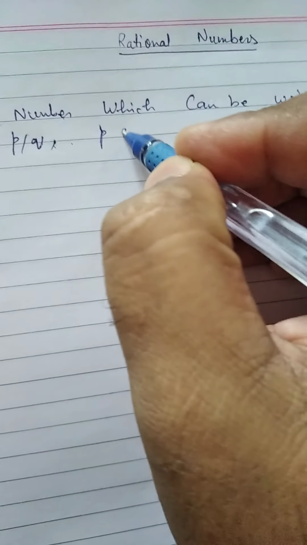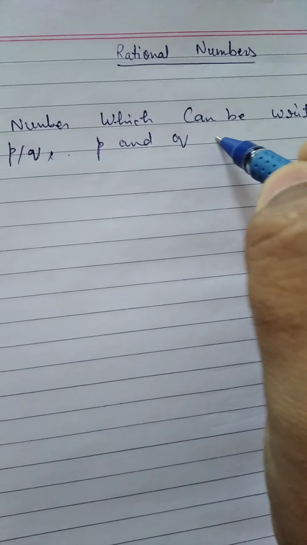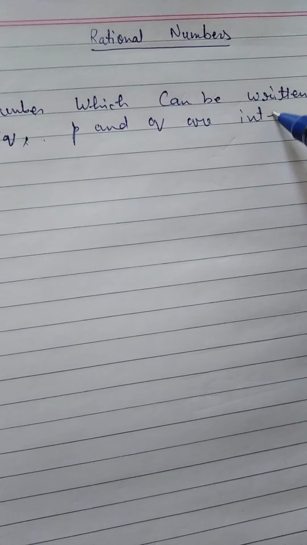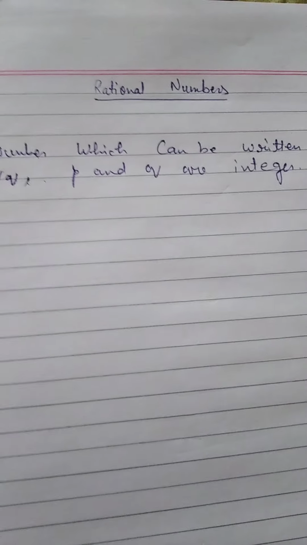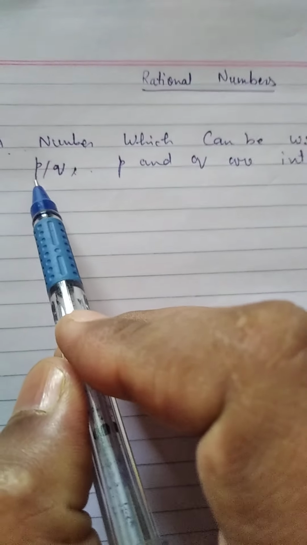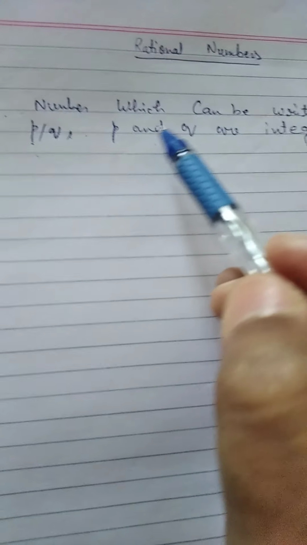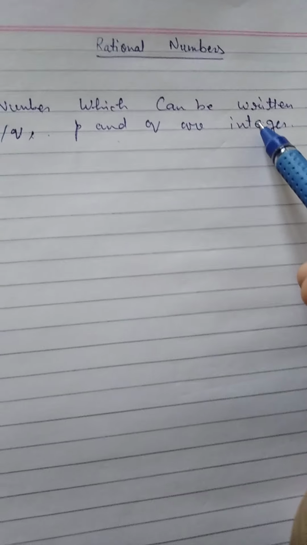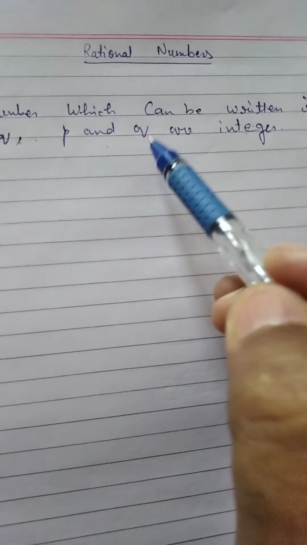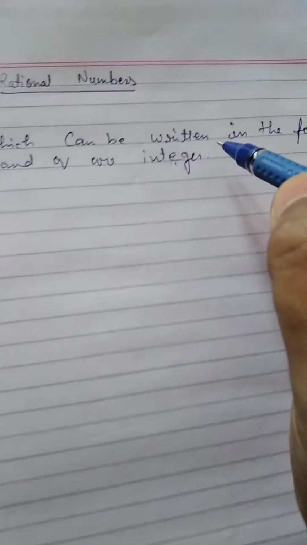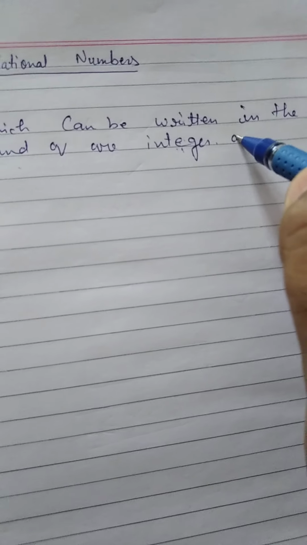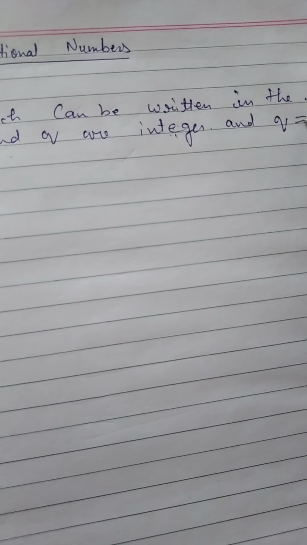The second part is where P and Q are integers. This is a very important thing. Sometimes, to define a rational number, you forget this. So the first thing, a number which can be written in the form of P upon Q, and the second condition, P and Q are integers, not whole numbers, not anything else. And the third and last point is that Q is not equal to 0. Q not equal to 0, this is also very important.